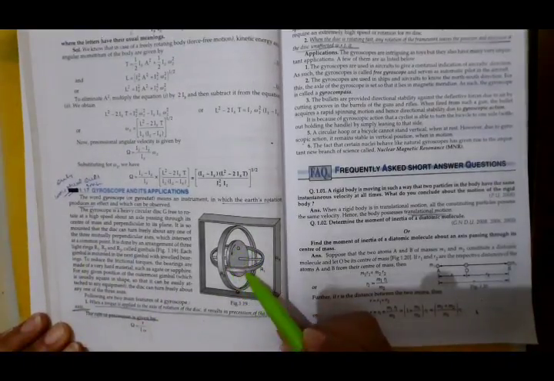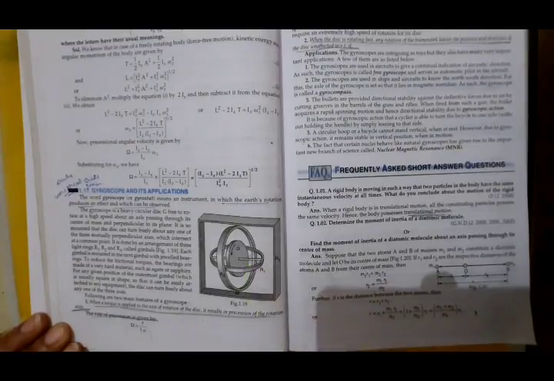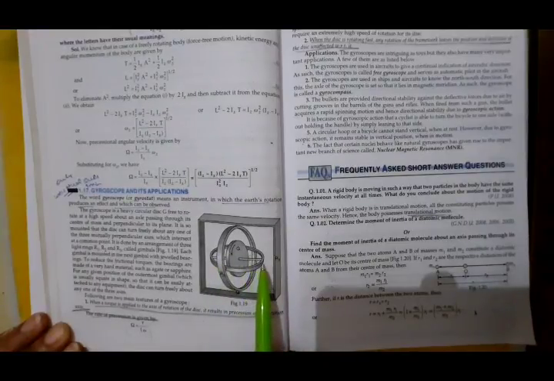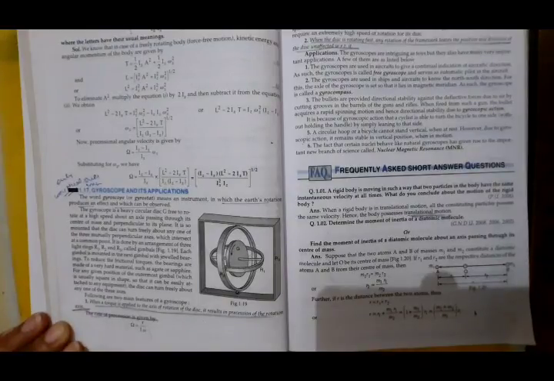A gyroscope is a heavy circular disc G which rotates freely at a very high speed about an axis, and this axis passes through its center of mass and is perpendicular to the plane of the disc. And what are the two main features of a gyroscope?